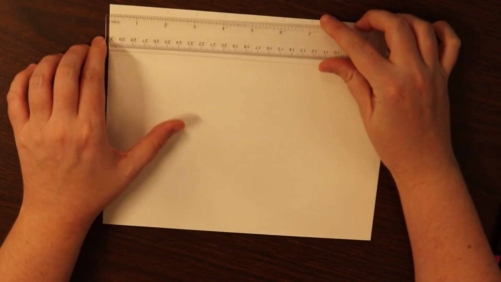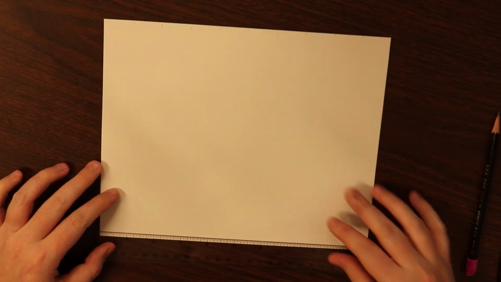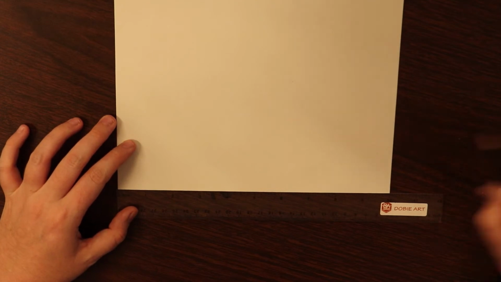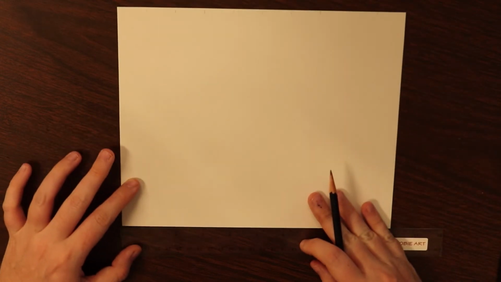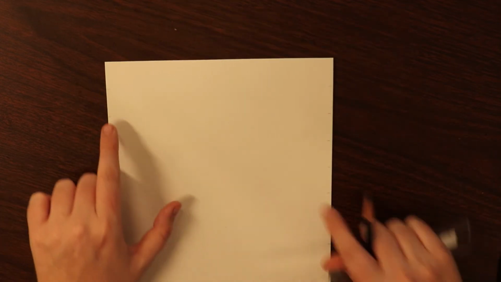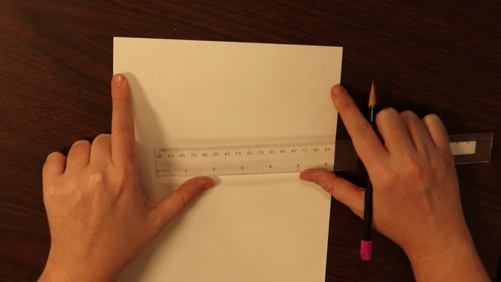So after you've done your tick marks at the top of the paper, you're going to take your ruler down the paper to the edge of the paper, and you're going to do the exact same thing that you did at the top of the paper. Okay, so now I have two very faint tick marks, which you might not even be able to see on camera, on either side of this piece of paper.